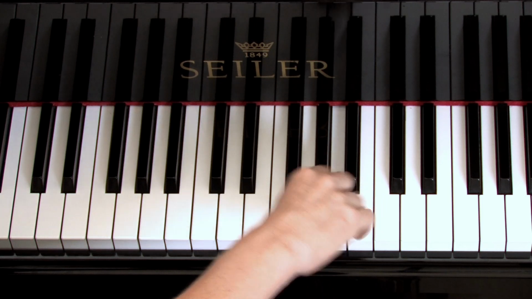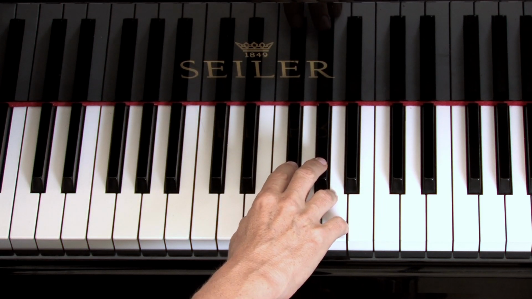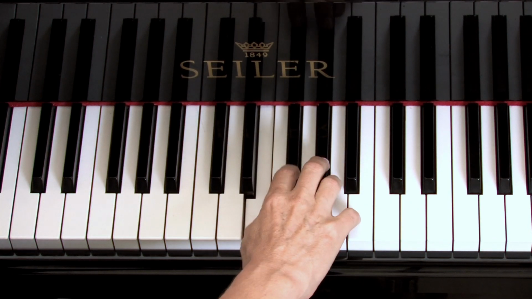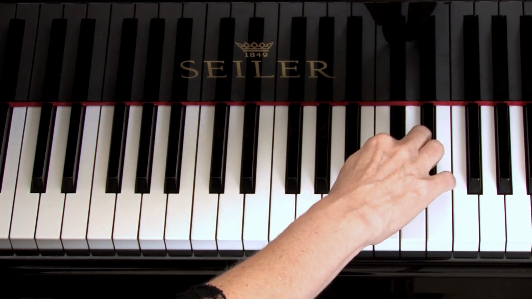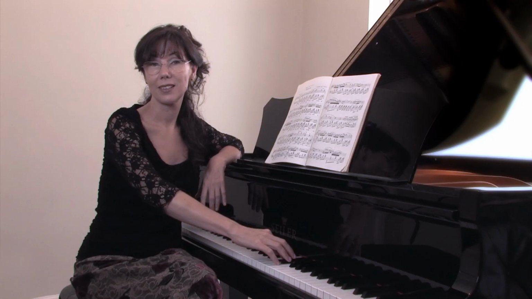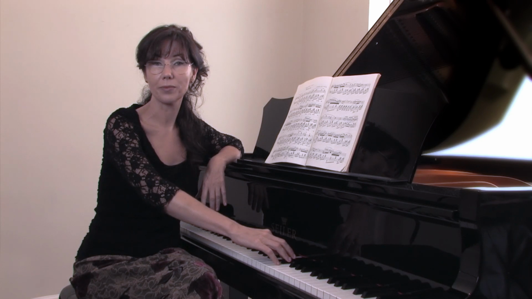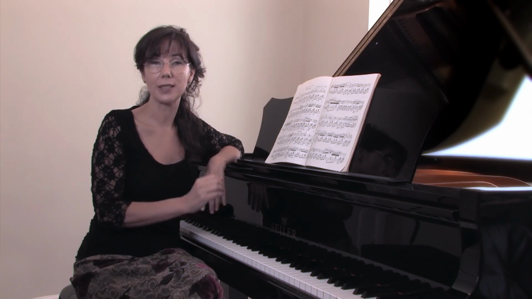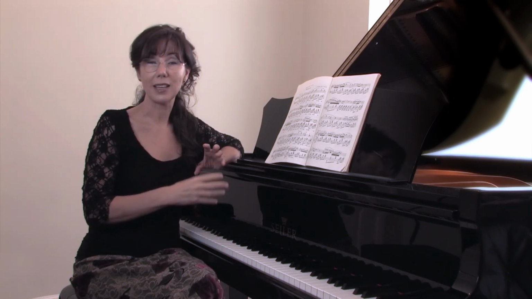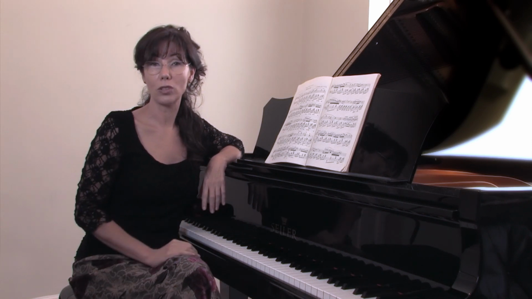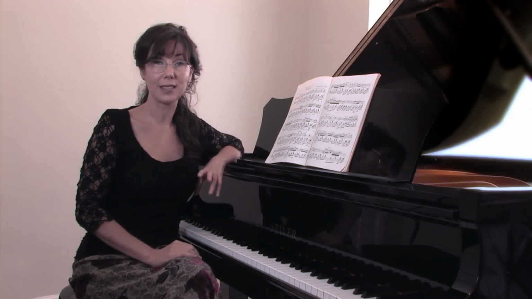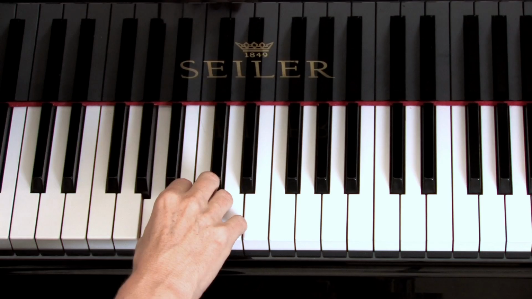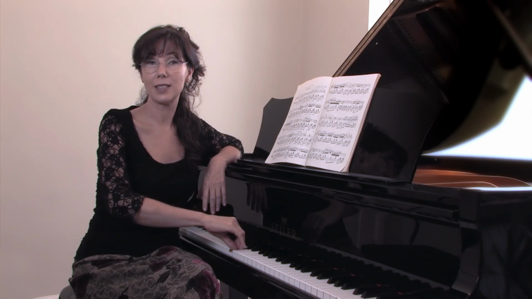E major with 4 sharps in its key signature. If we go to the 6th note, we find 1, 2, 3, 4, 5, 6. C sharp minor with 4 sharps in its key signature. So just go to the 6th note of the major scale to find the minor scale with exactly the same key signature. Conversely, if you're in a minor scale and you want to find the major scale with exactly the same key signature, go to the 3rd note. So if A minor, I go to the 3rd note and I'll find C major.